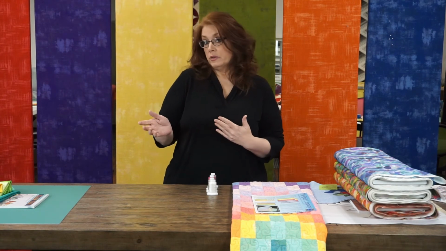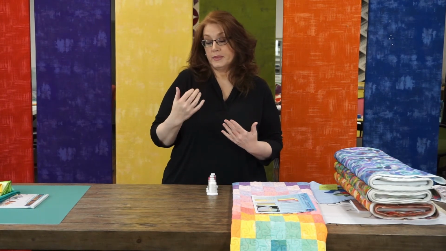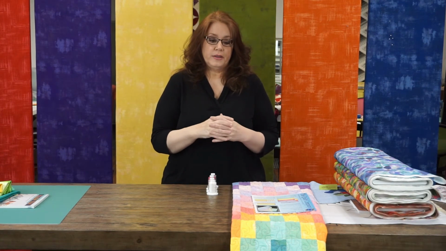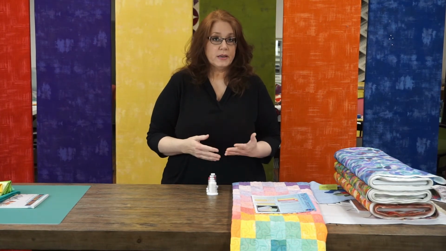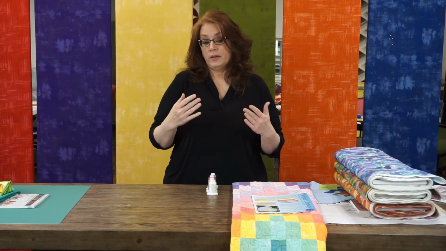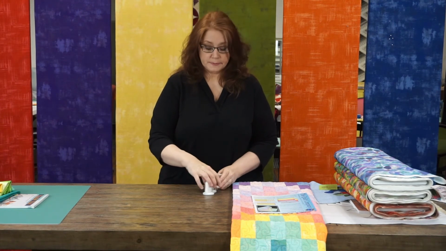One, it hides your mistakes. We all make them in our quilting. And the other thing is that it gives a more cohesive look to have the quilt show and not the actual quilting itself. So choosing a color that blends in beautifully with your quilt top is really the way to go, especially if you're new to quilting your own quilts and quilt projects.